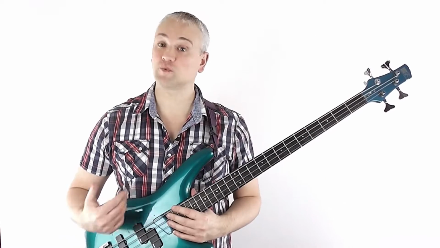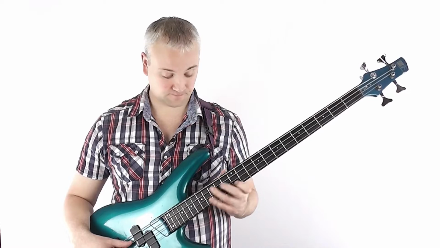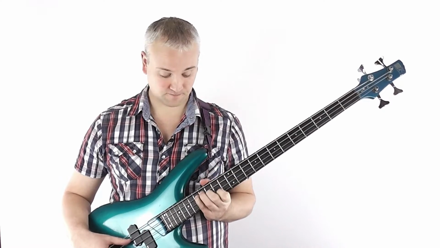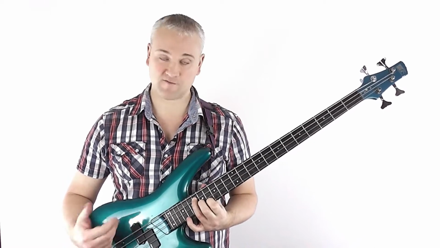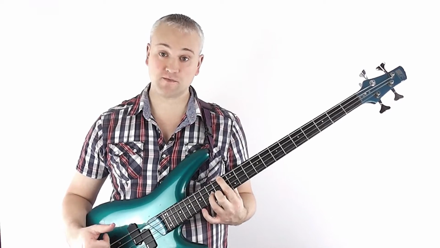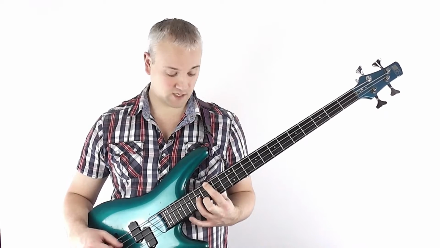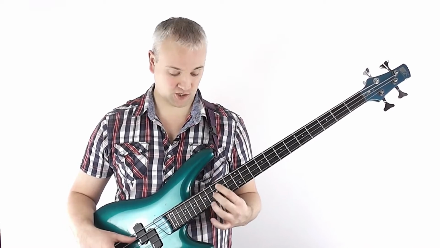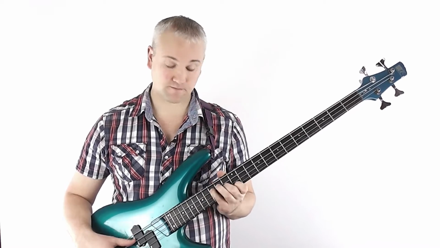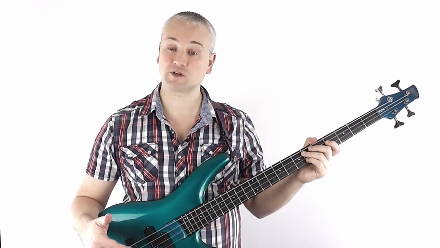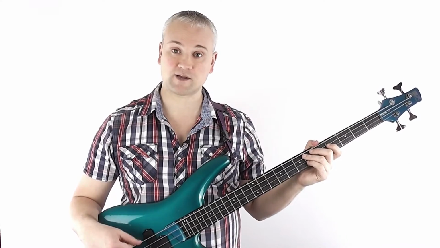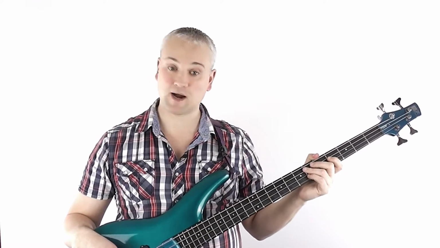So as block chords, we get the following: C minor, D minor, E flat augmented, F major, G major, A diminished, B diminished, and back to C minor. Okay? So now let's run through the chords of the C melodic minor scale with the backing track, so starting with C minor.